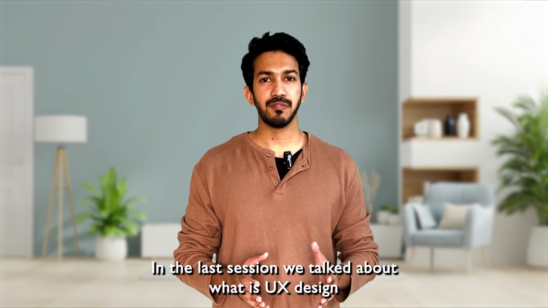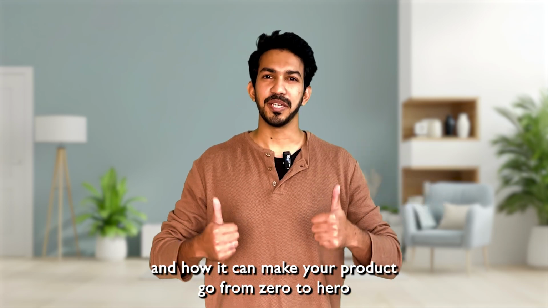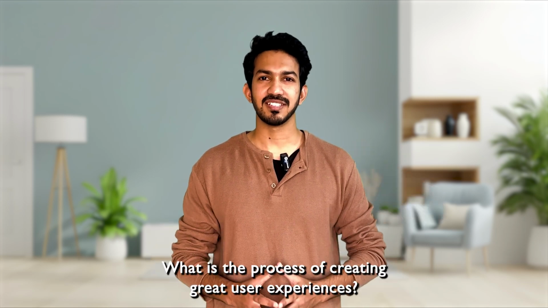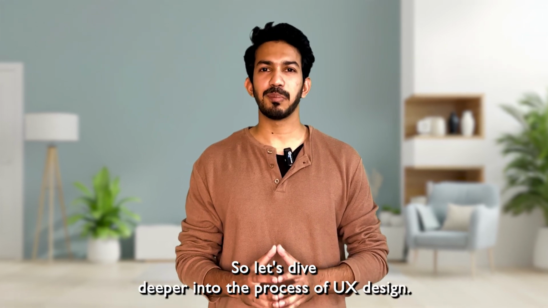In the last session, we talked about what is UX design and how it can make your product go from zero to hero. But how? What's the secret sauce? What is the process of creating great user experiences? So let's dive deeper into the process of UX design.